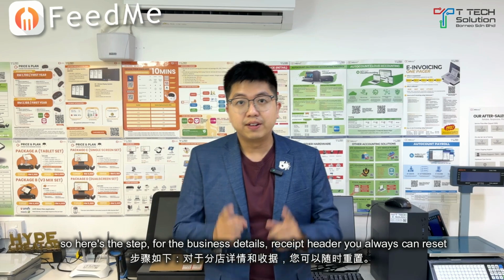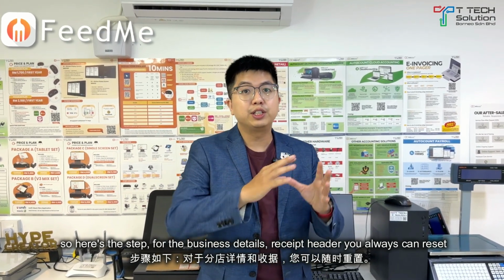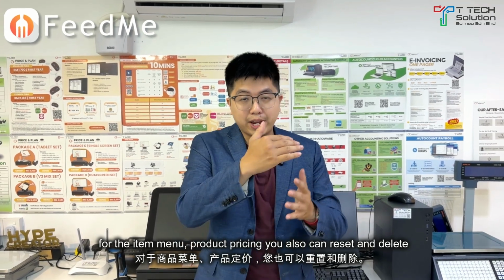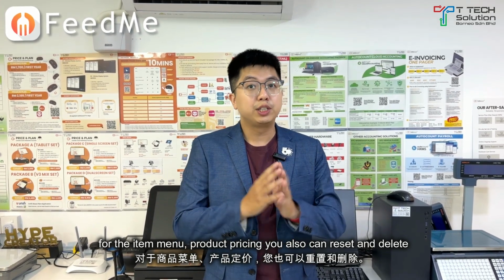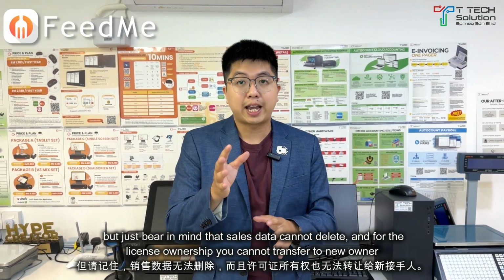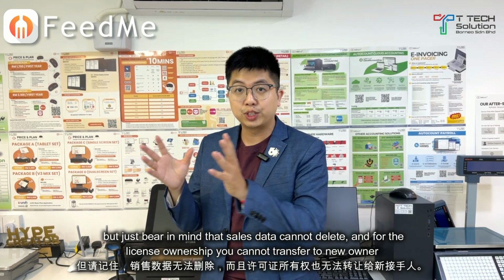So here are the steps. First, the business details, the receipt header, all these things, you can always reset. Second, the items, the menu, or the product pricing, all those things, you can still reset and delete. But bear in mind that your sales data cannot be deleted. And the license ownership cannot be transferred to others.